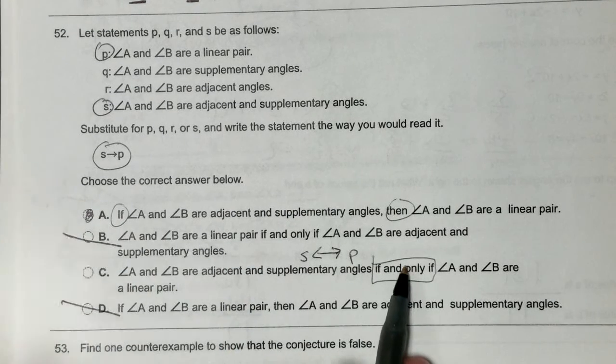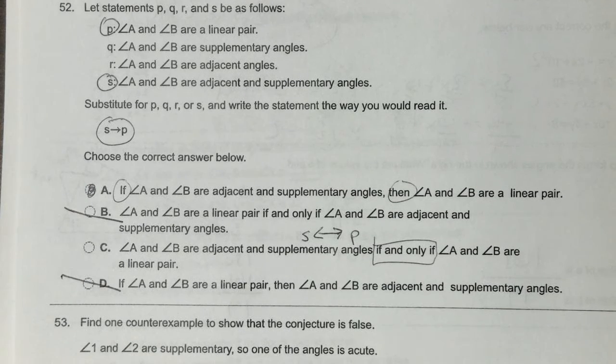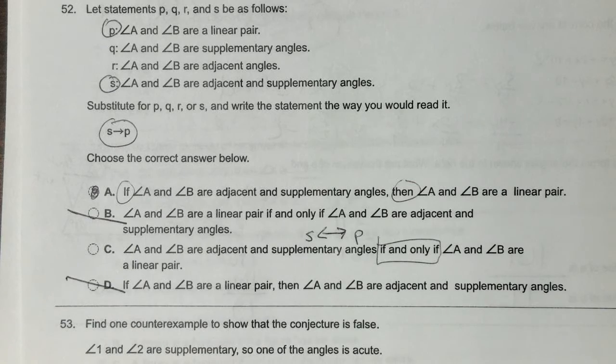Don't use the if and only if, it's an arrow just going one direction. So that's the difference between the two. It's only going one direction, so it's an if-then statement.